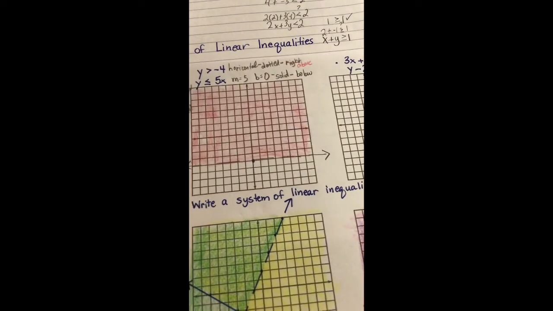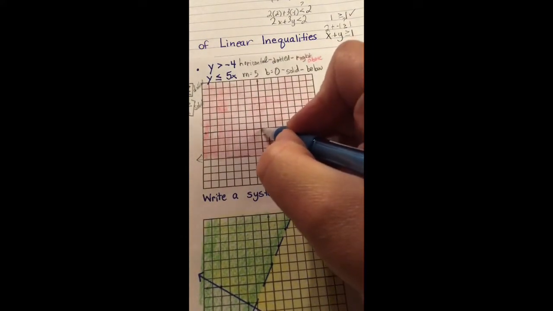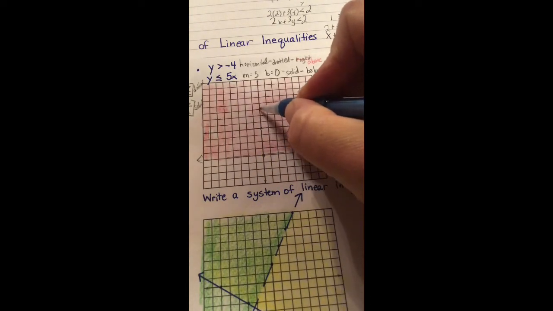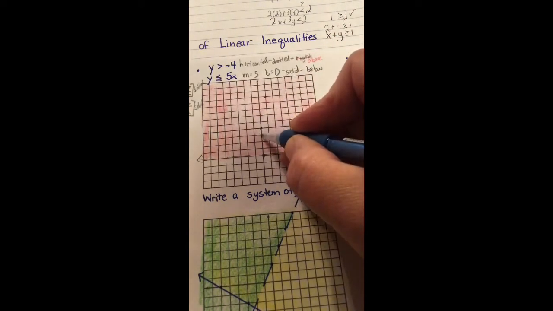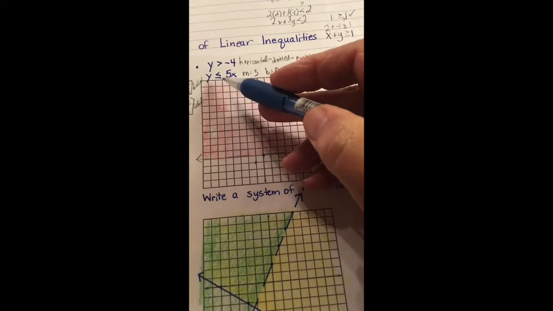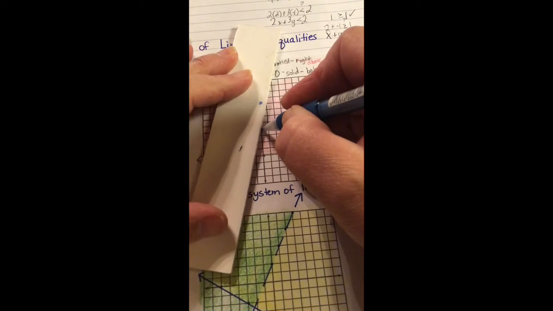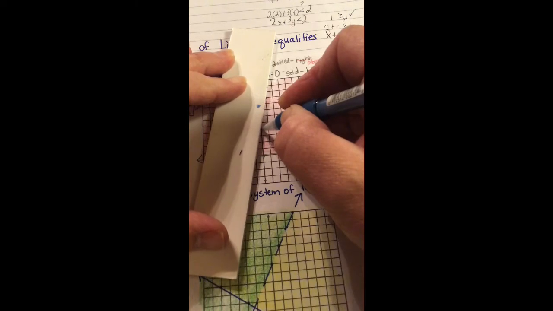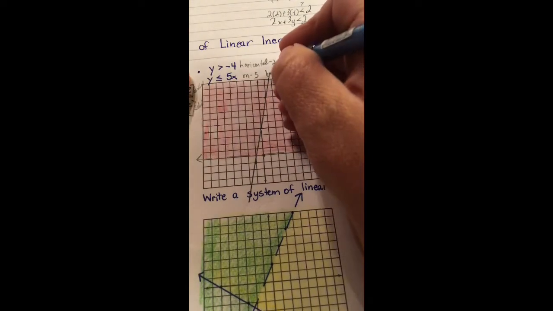Okay, so next I want to graph this bottom line. Y-intercept is 0, slope of 5. That means rise 5, 1, 2, 3, 4, 5, run 1 to the right. Or you could also go down 5, 1, 2, 3, 4, 5, run 1 to the left. It's equal to, so it's going to be a solid line. Trying to line that up. So a solid line. I didn't do too badly.